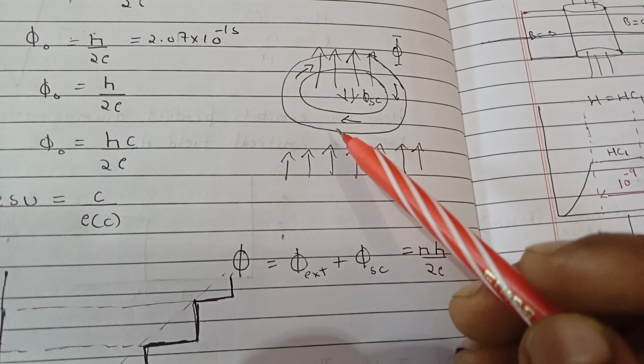When this current reaches the limit of the critical current, the current suddenly drops to zero, which drops phi sc to zero. Okay, and we see that our net magnetic flux starts to pass, because the current can't increase beyond Ic, otherwise this superconductor will turn into a normal metal.